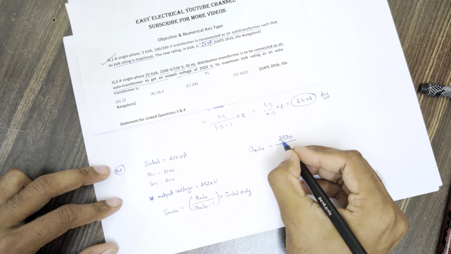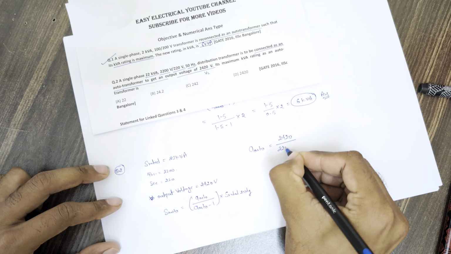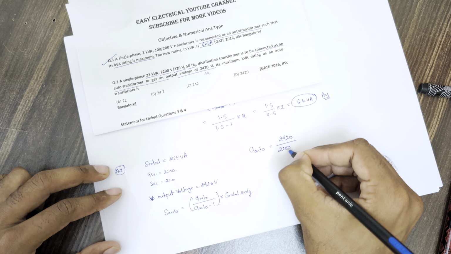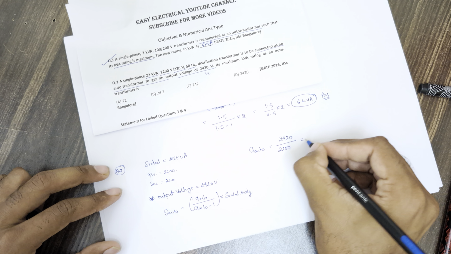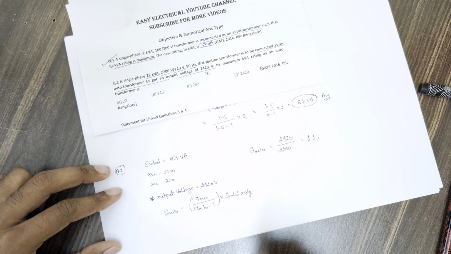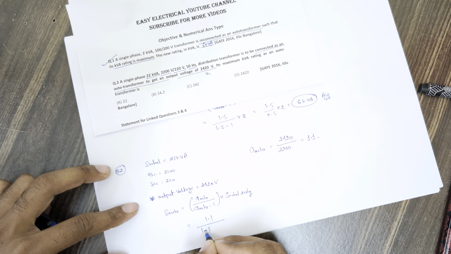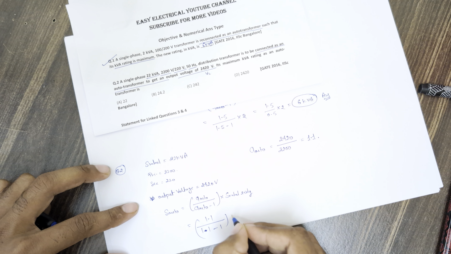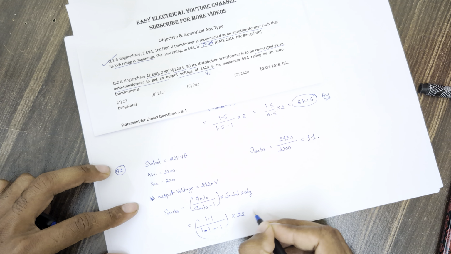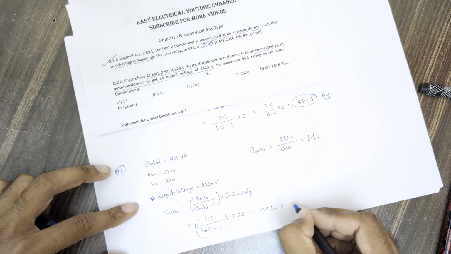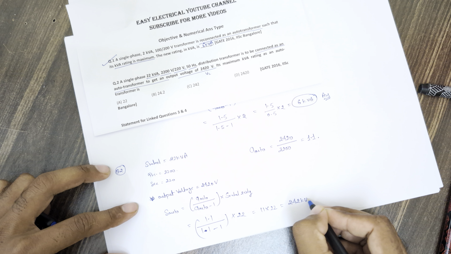That is 2420 upon 2200 volt, that will give you 1.1, right? Then 1.1 upon 1.1 minus 1 multiplied with 22. This will give you 11 into 22, that is 242 kVA, right?